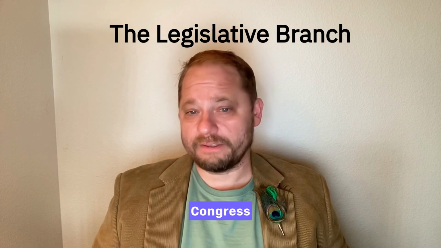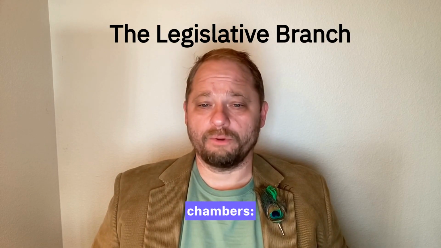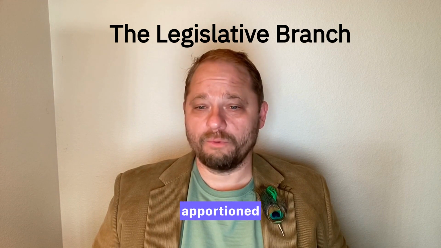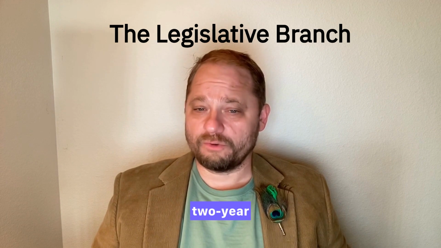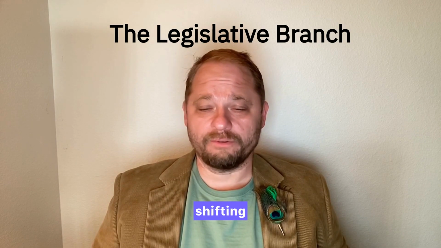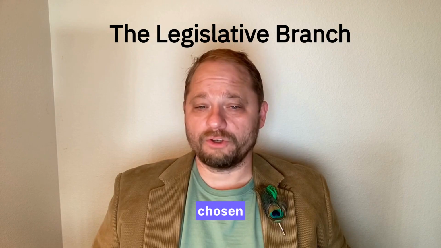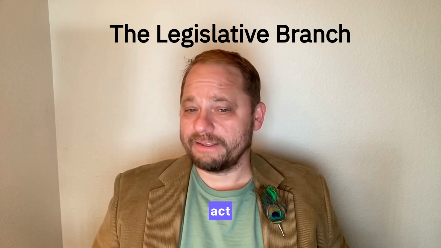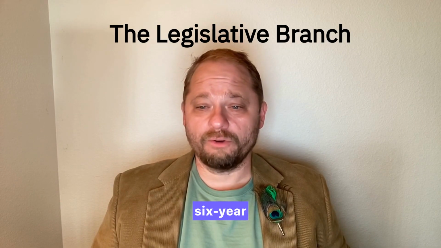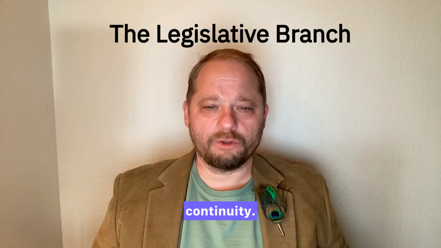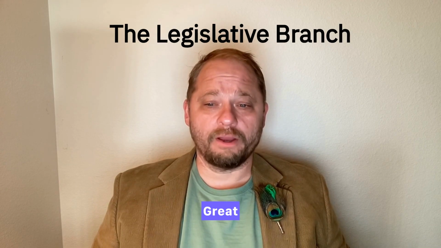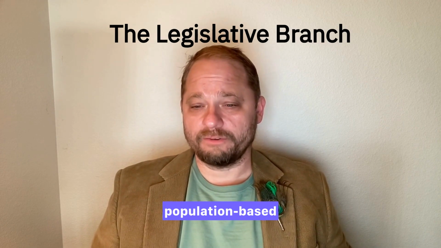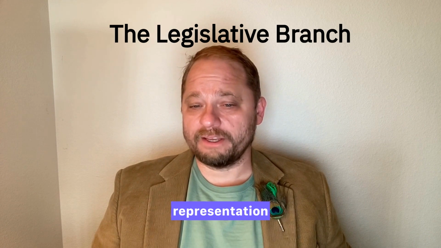Constitutional Foundation. Congress is bicameral, meaning it has two chambers. The House of Representatives, designed to represent the people directly, with seats apportioned by population. Members serve 2-year terms, making them more responsive to shifting public opinion. The Senate, originally chosen by state legislatures but now directly elected, was intended to represent the states and act as a stabilizing force. Senators serve 6-year terms, with staggered elections to ensure continuity. This bicameral design reflects the Great Compromise between large and small states at the Constitutional Convention: population-based representation in the House and equal representation in the Senate.